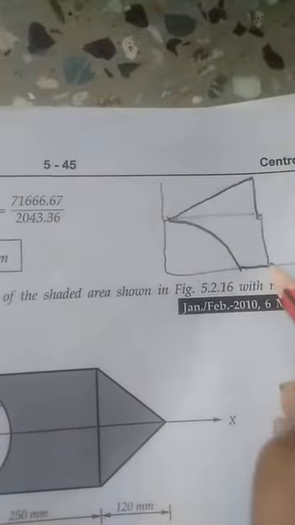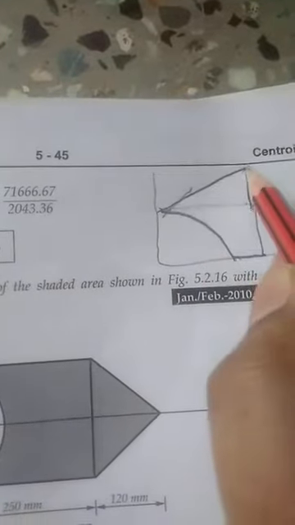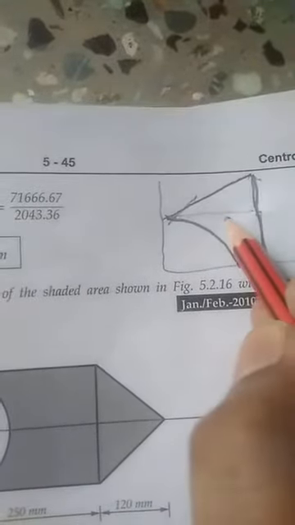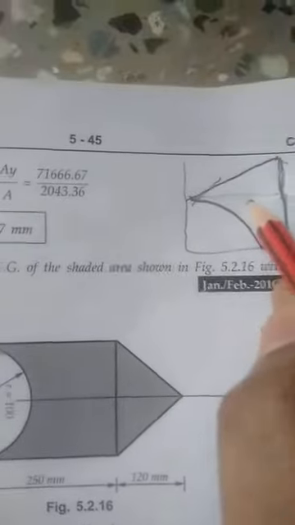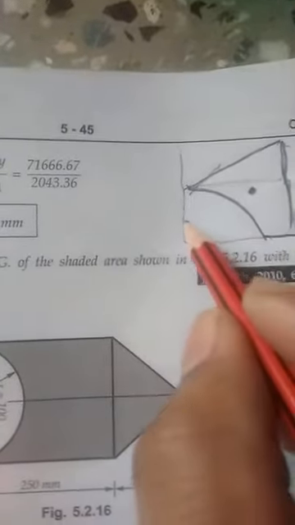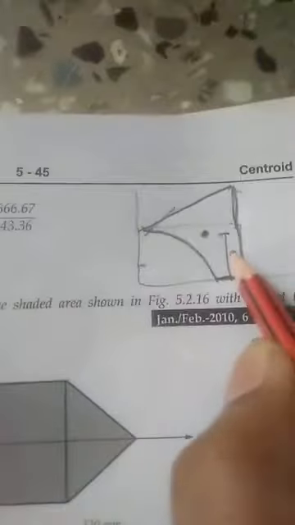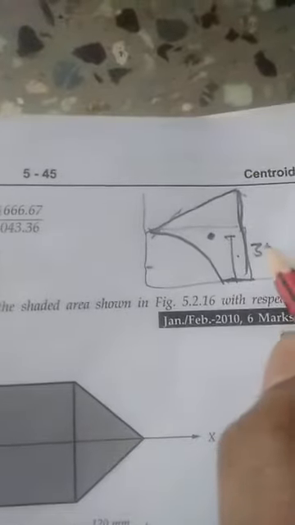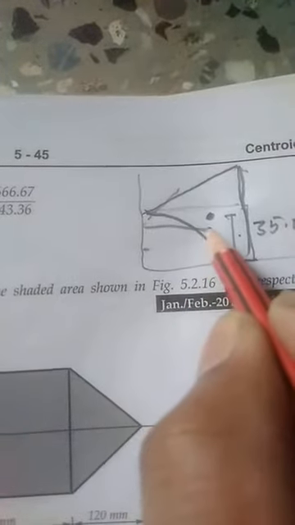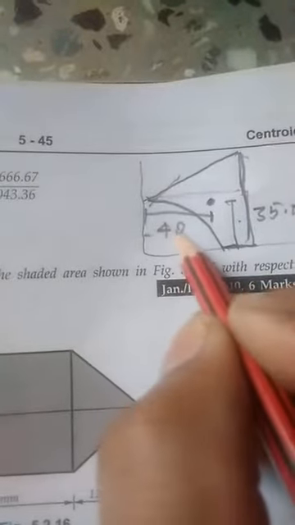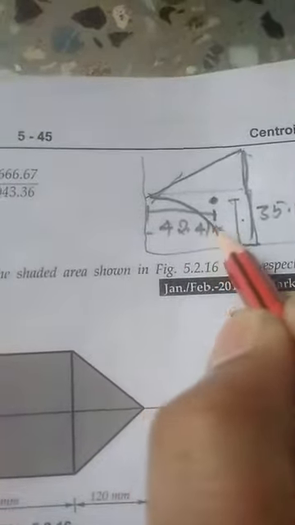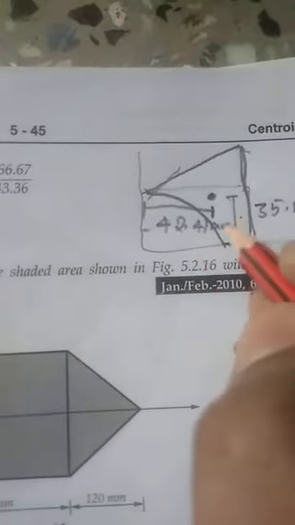So this is the given section, and you will get the centroid here. This is the y distance, 35.07. The x distance from here to here is 42.41. So finally you write this.